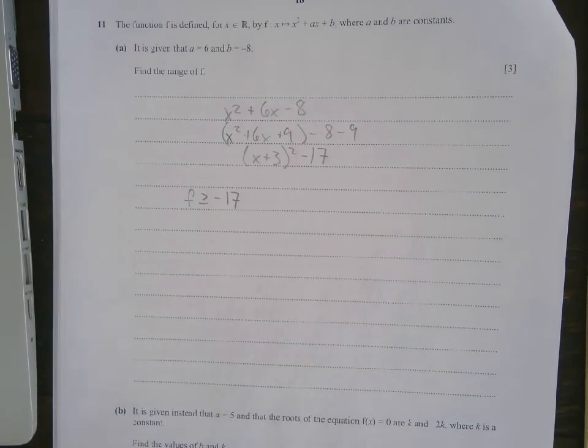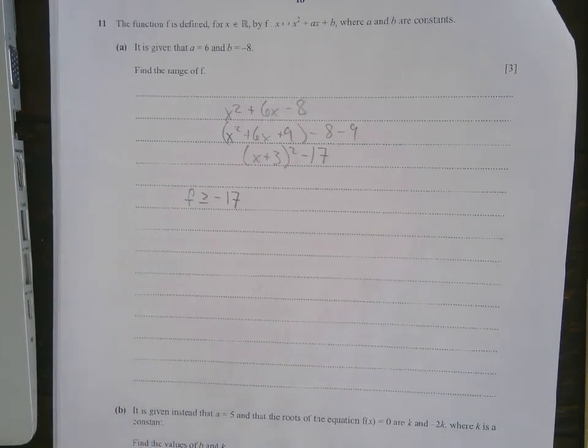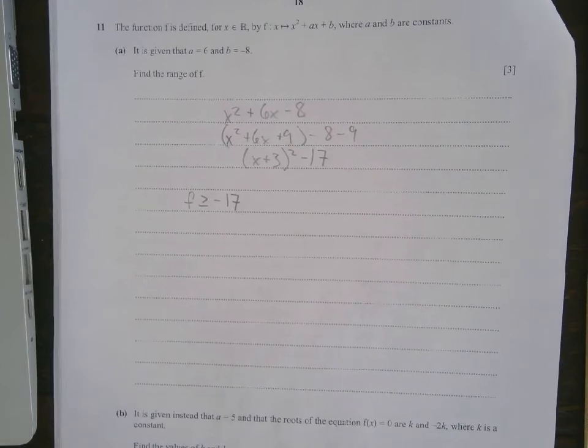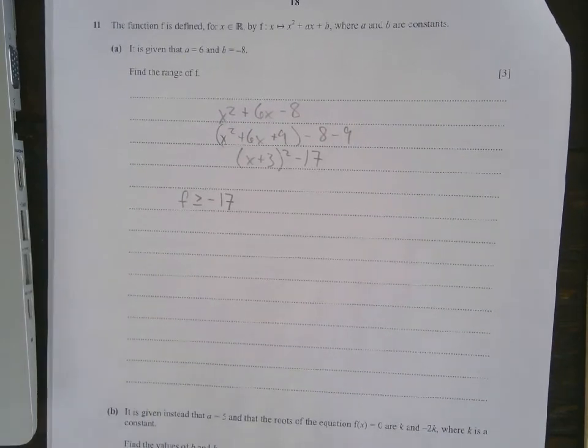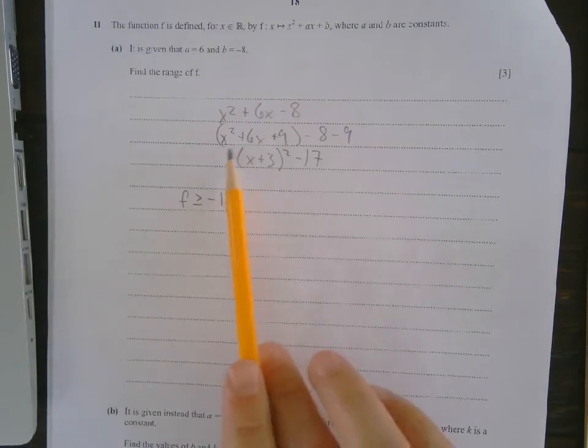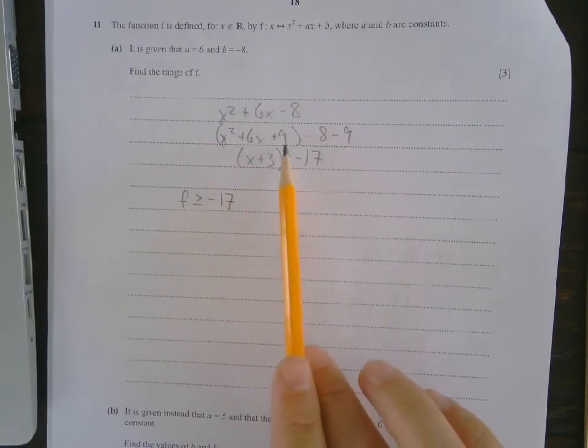Okay, question 11 is another completing the square question. You can see that it's a quadratic, so you know it's going to be a parabola, either opening up or down. We want to put it in vertex form so that we can see where the min or max is. And then here is just me completing the square.